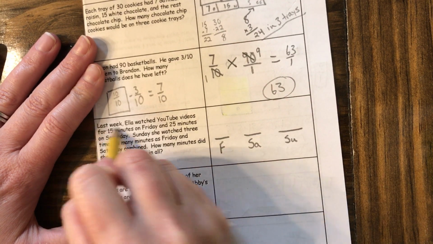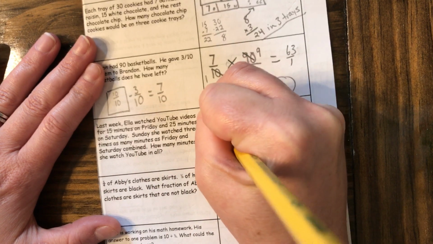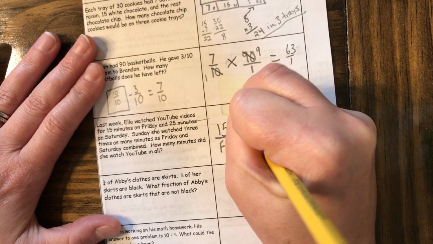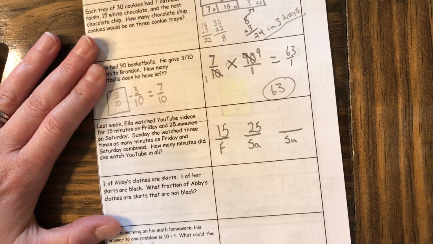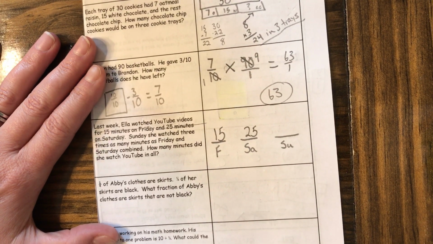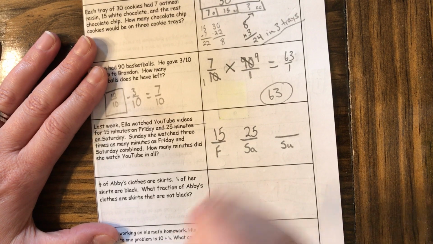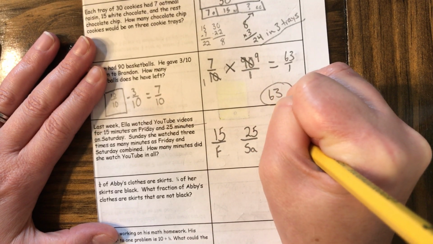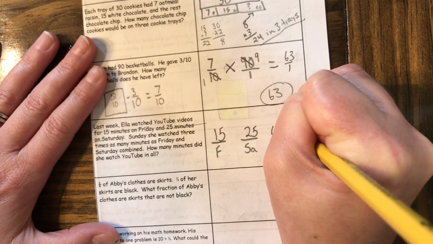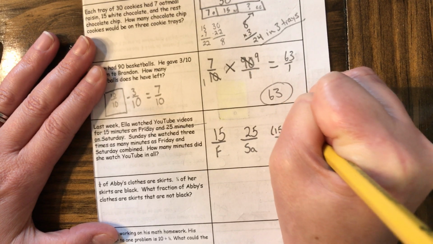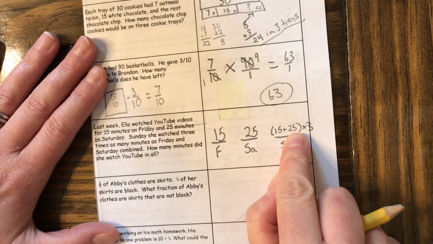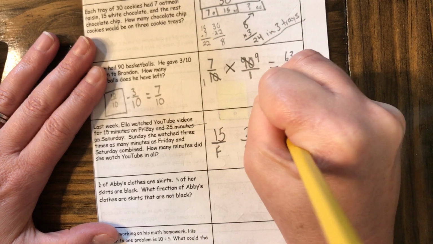All right, Friday, she did 15 minutes. Write it in there, mark it out. 25 minutes on Saturday. Write it in there, mark it out. Then on Sunday, she watched 3 times as many minutes as Friday and Saturday combined. So combine Saturday and Friday, 15 and 25, and then multiply it by 3. Well, 15 and 25 is 40, times 3 is 120.